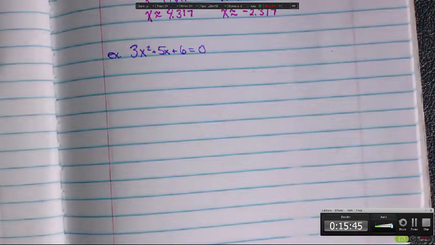3x squared plus 5x plus 6 is equal to 0. Is this a quadratic in standard form? Yes. Is it set equal to 0? Yes. That means the formula applies. Is this a parabola that opens up or down? The amplitude is 3. That's a positive number. That means it opens up.